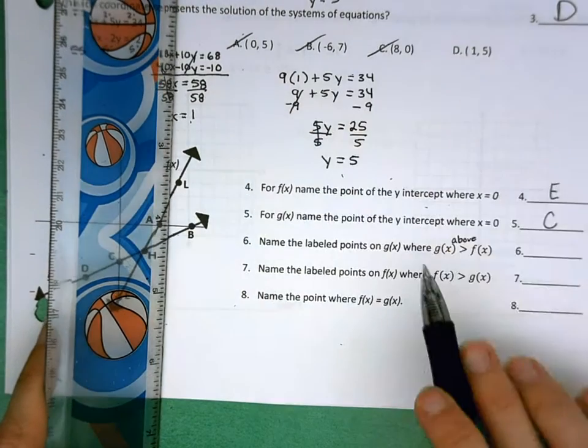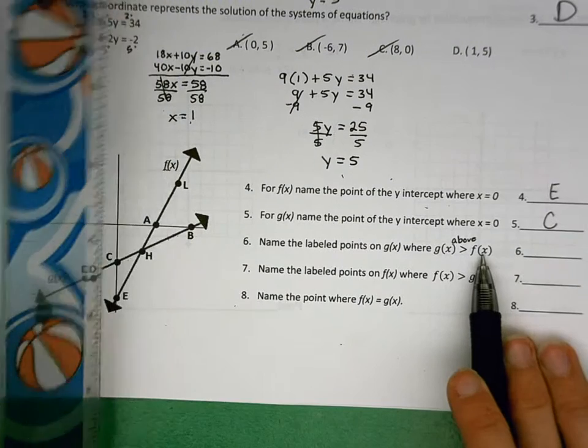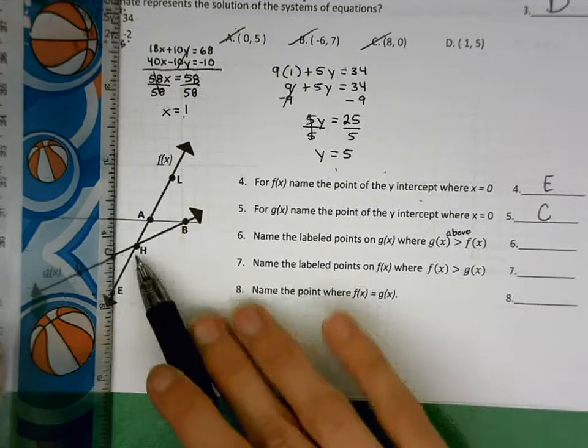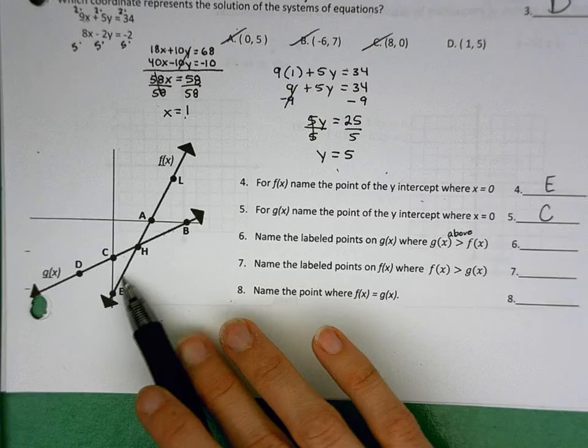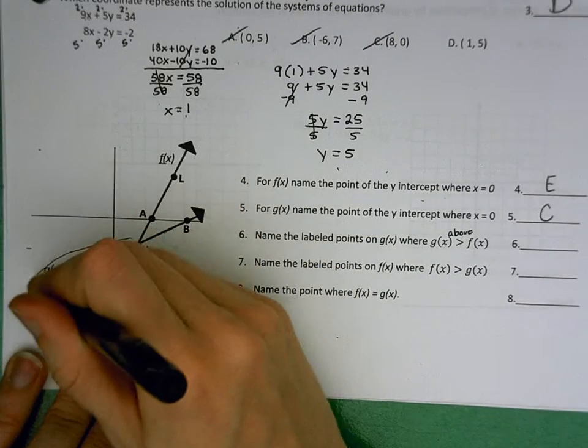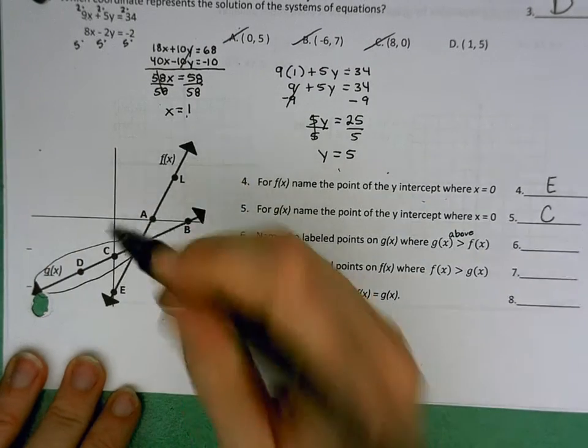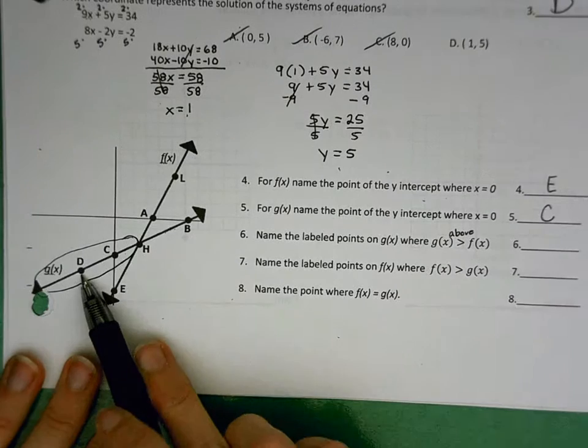If I want to know where g of x is above f of x, I'm looking at this half. G of x is above f of x. And so what points are on that section of that line? Well, I've got D and I've got C.